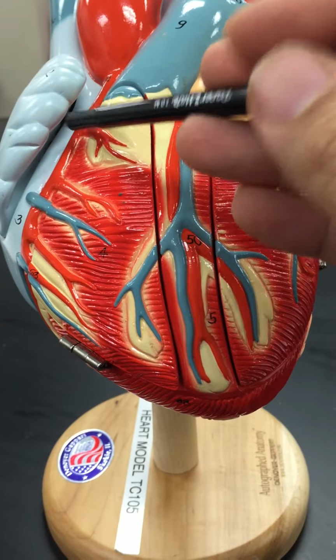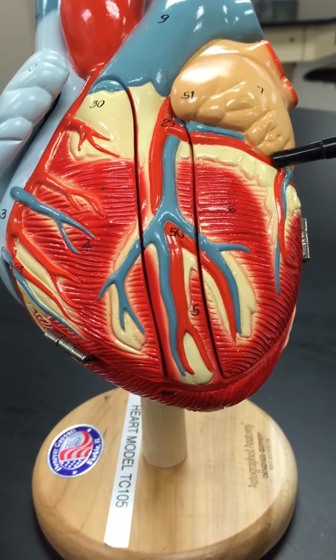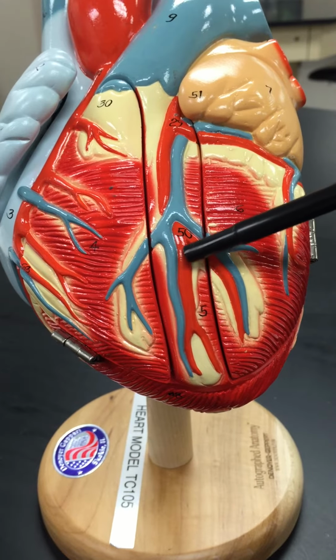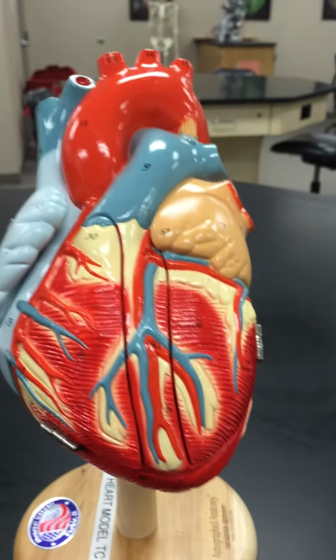So off of the right, we have the marginal, and we're going to have the posterior descending, or the posterior intraventricular artery on the back side. And off of the left coronary artery, we're going to have the circumflex that wraps around, and then we're going to have the anterior descending artery, or the anterior intraventricular artery.